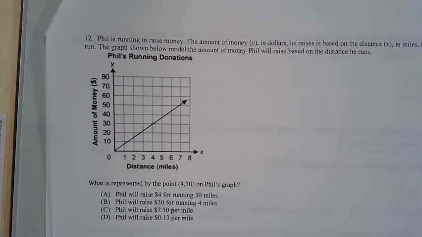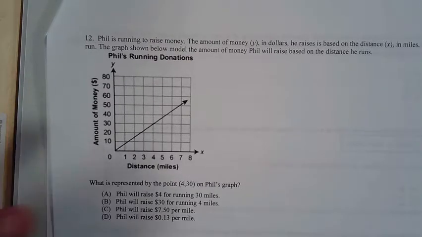The amount of money in dollars he raises is based on the distance x in miles they each run. The graph shows below model the amount of money Phil will raise based on the distance he runs. So it says what is represented by the 0.4 and 30.